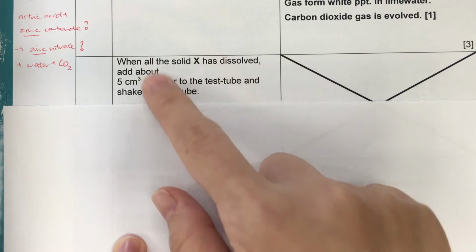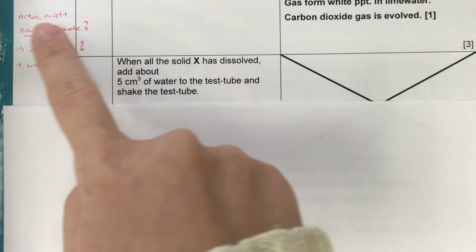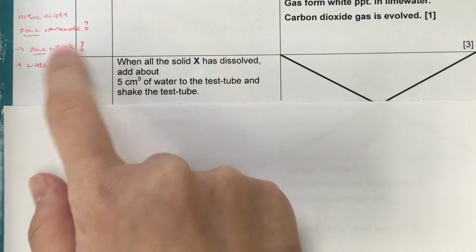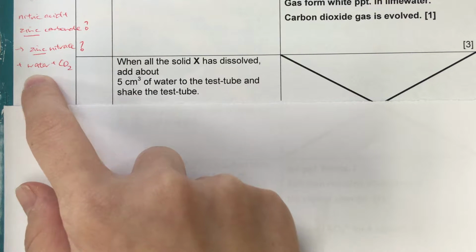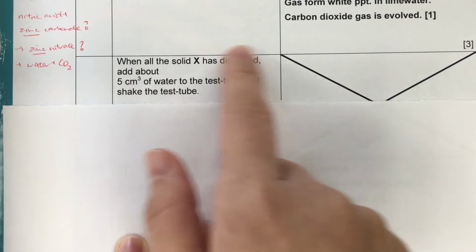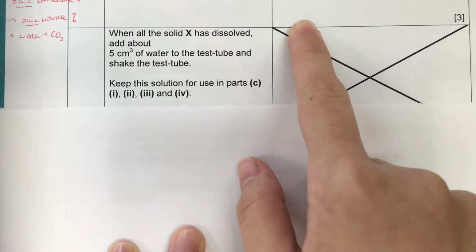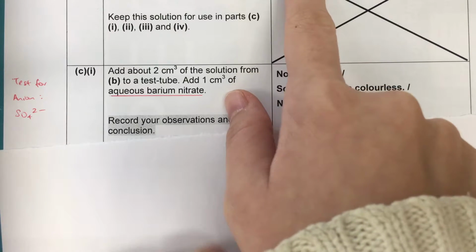Okay, so after the solid X has dissolved, we add water. So when solid X dissolves, if we assume that it is perhaps zinc carbonate reacting with nitric acid, we may get zinc nitrate, water and carbon dioxide gas. So perhaps this solution that we have now after dissolving could be zinc nitrate. Could be. No confirmation yet because there is no cation test yet.